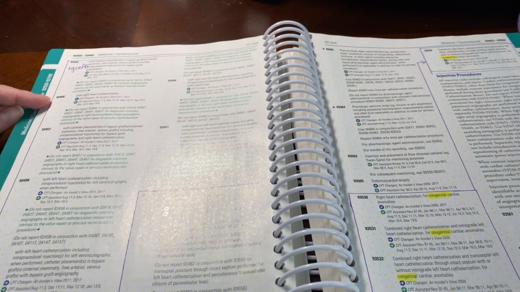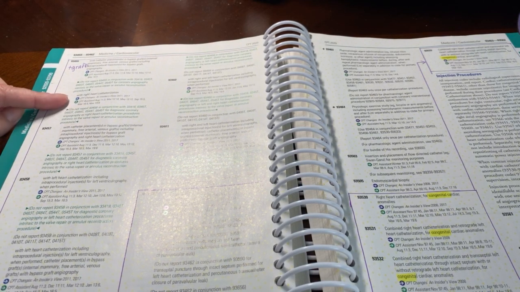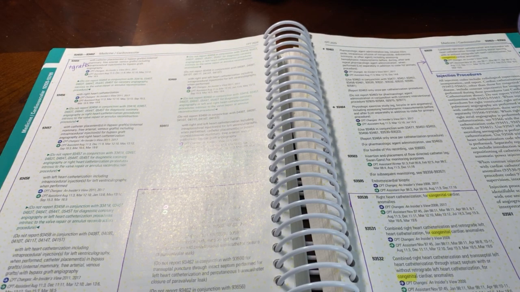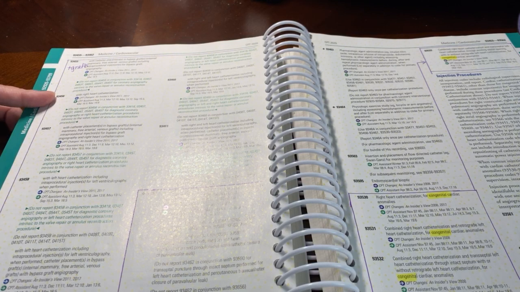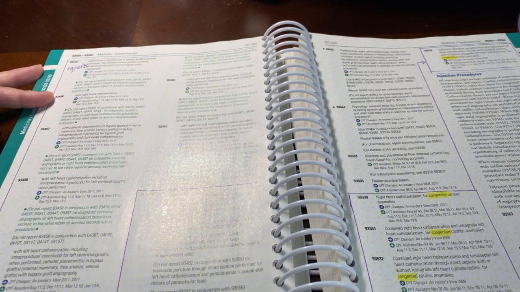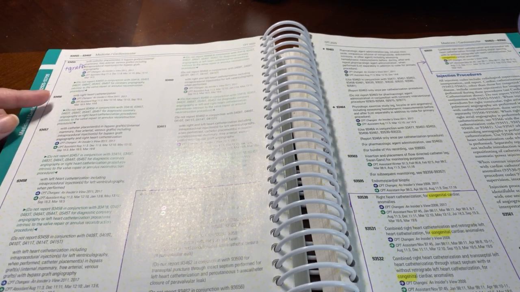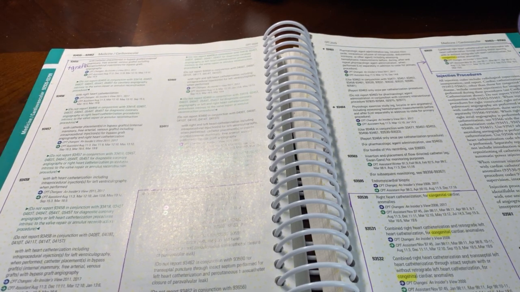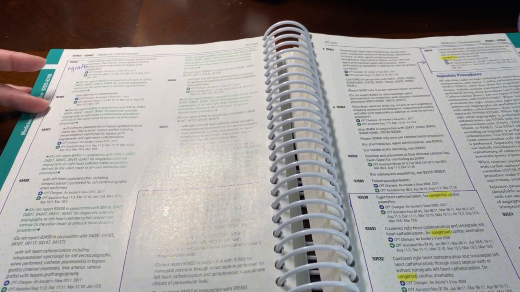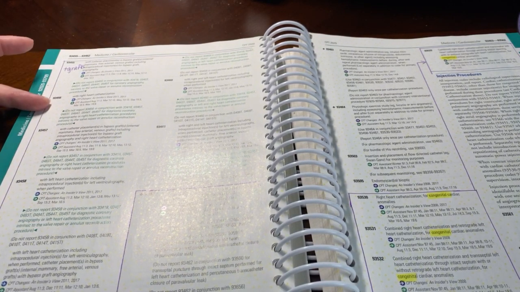The code 93456, coronary angiography plus a right heart catheterization. Extremely rare procedure because they're going to be doing a venous approach to get to the right side of the heart. They would have to do a left or an arterial approach, that's the big word I was looking for, to get to the coronary arteries. And I'm not saying it's never done, it's just pretty rare. Actually, right heart catheterizations in general are rare. Most of your plumbing issues you're going to find on the left side.